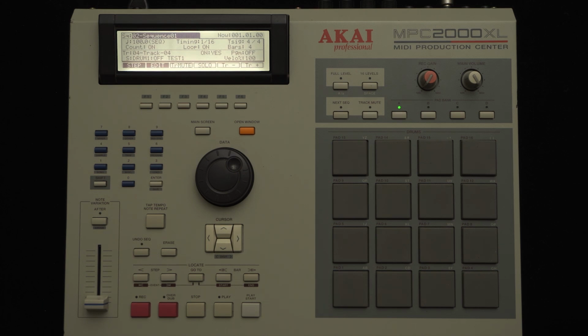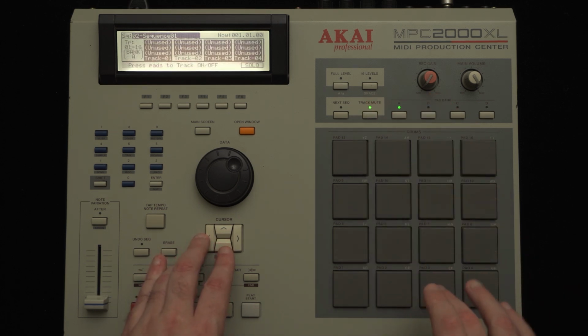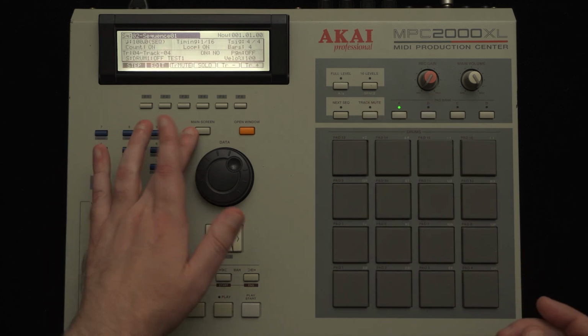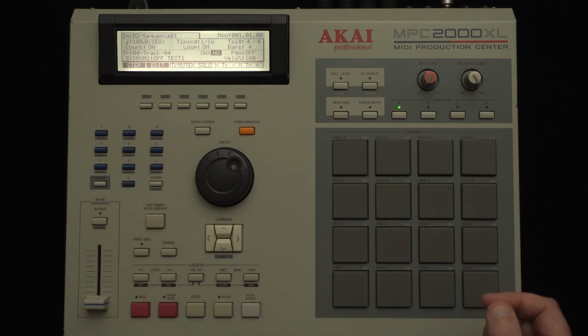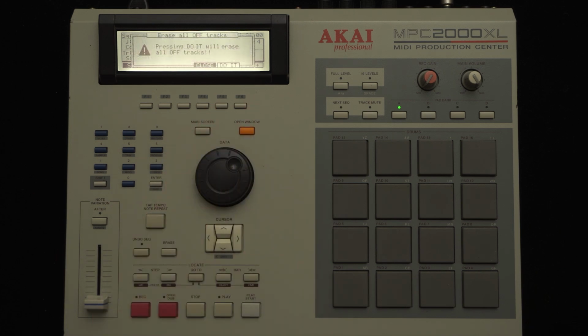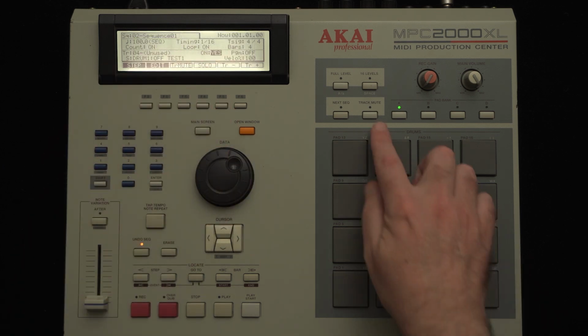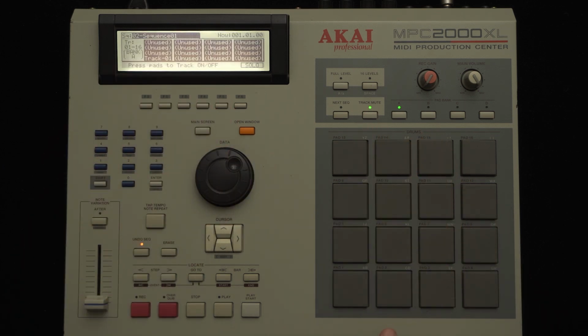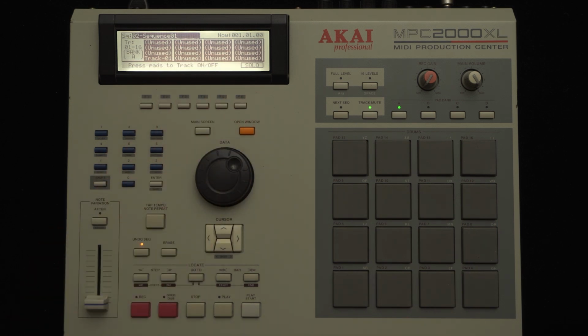And now let's check out the erase all off tracks feature in action. But first I'll mute some tracks. I'll just mute track 2, 3, and 4. Go back to main screen, hover over the track status field, hit open window, and now we see pressing do it will erase all off tracks. So hit the do it soft key. Now if we go back to track mute, we'll see that tracks 2, 3, and 4 are now all back to unused. So it's a really great feature.